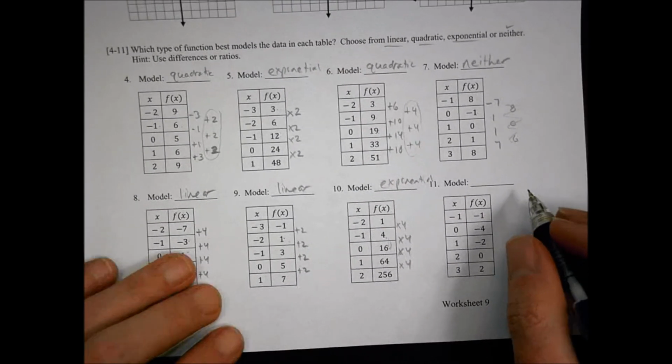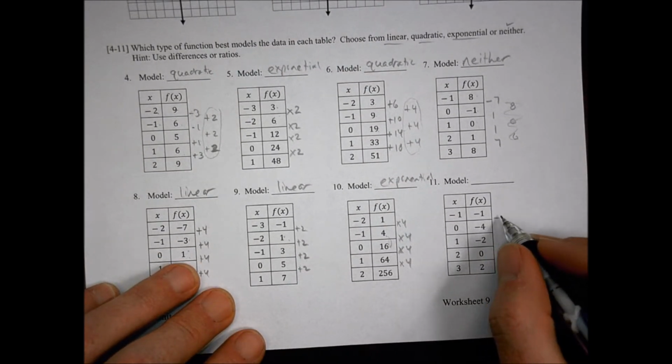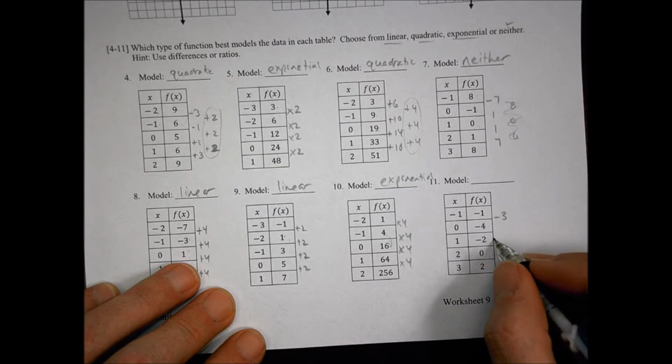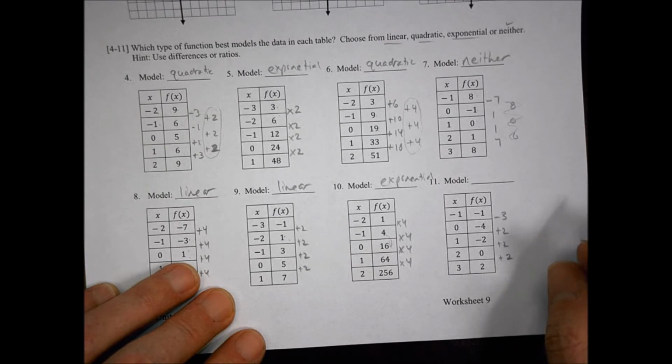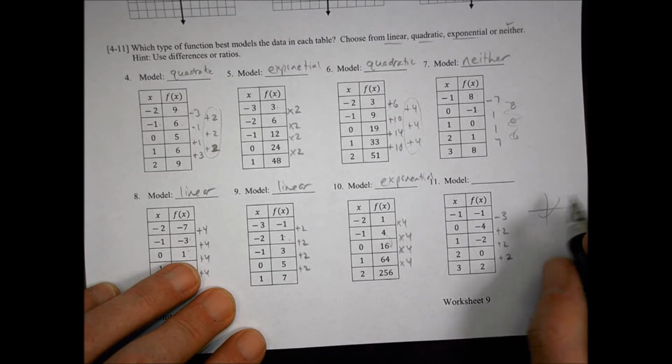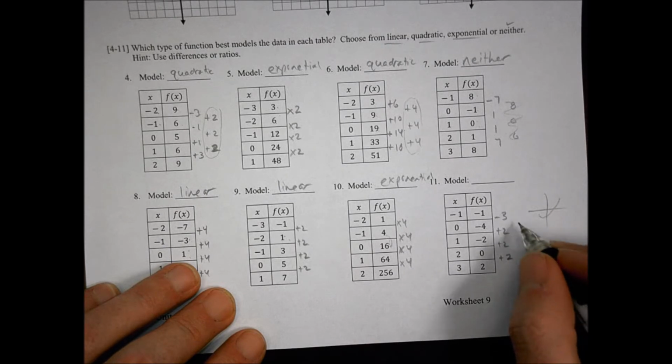And our last one here, -1 to -4 is losing 3. -4 to -2 is adding 2. Then I'm adding 2, and then I'm adding 2. All right, so you could think, well, maybe this is a curve, right? If you plot that out, it looks a little curvish. But for it to be quadratic, there has to be a relationship in the next column.